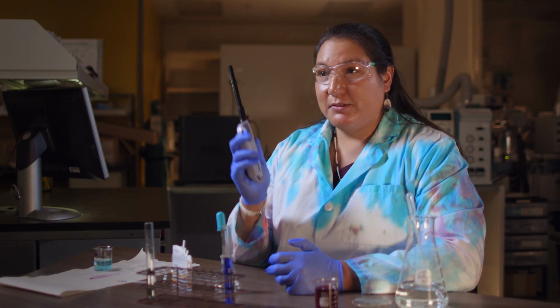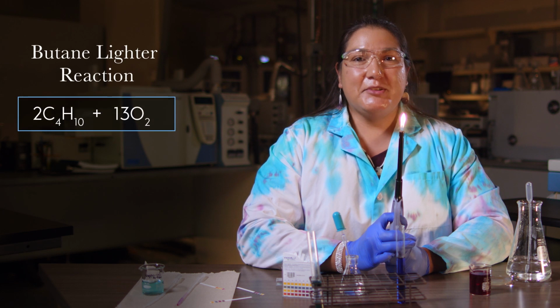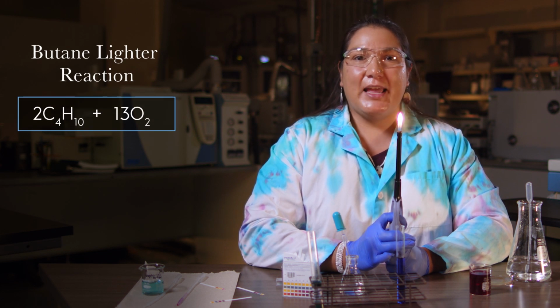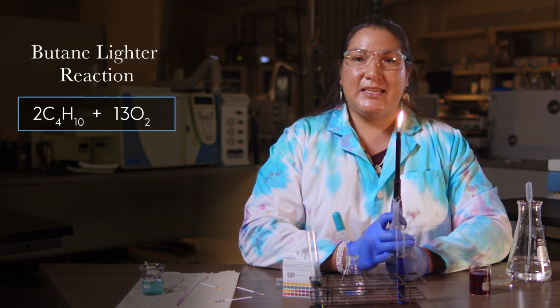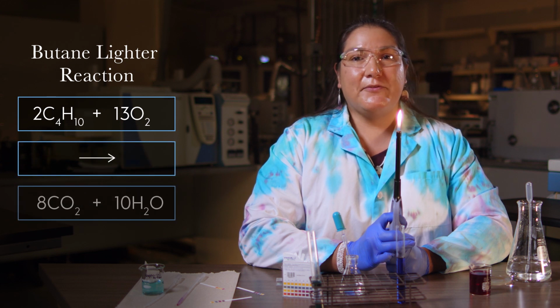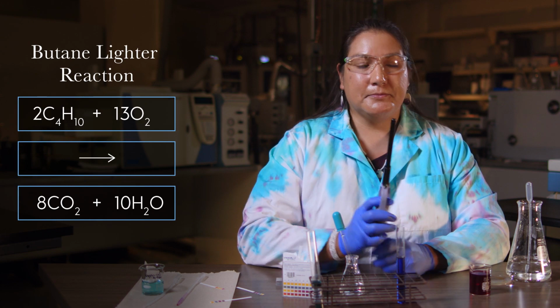A simple way to visualize a redox reaction is using a lighter. The butane fuel is ignited by a spark and then starts reacting with the oxygen in the air. Electrons are moving from the carbon in the butane fuel to the oxygen in the air. These reactions happen at a speed that we can easily observe, but that's not always the case. Real-life chemical reactions like rust can happen over a long period of time.